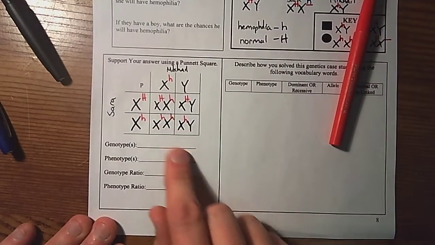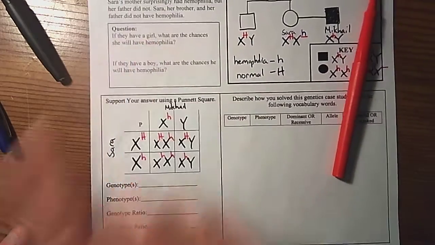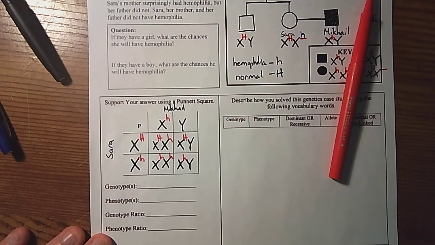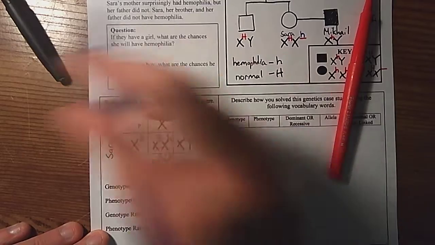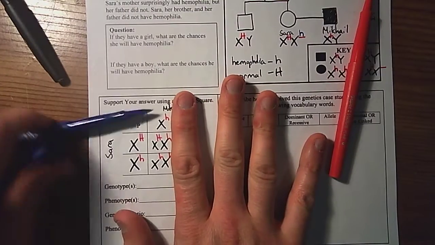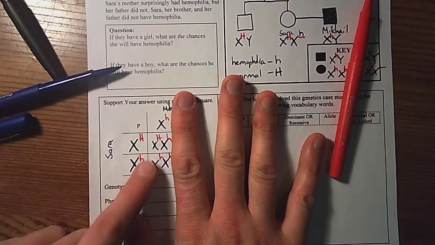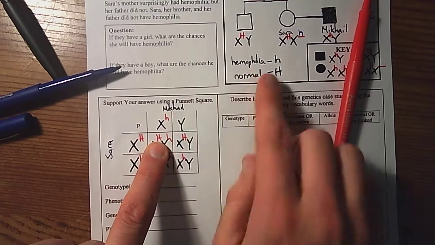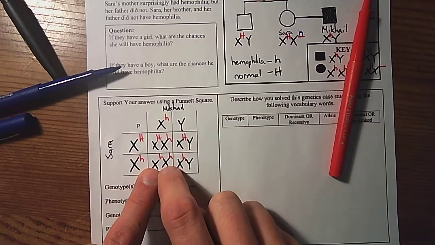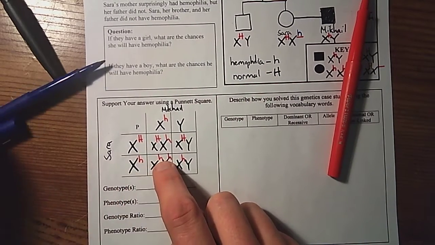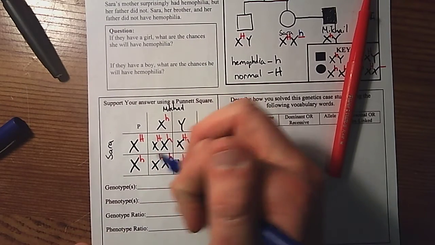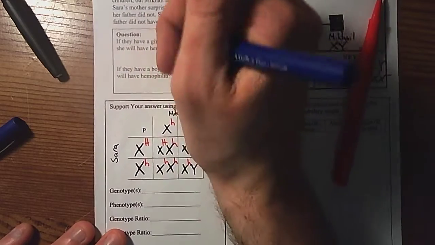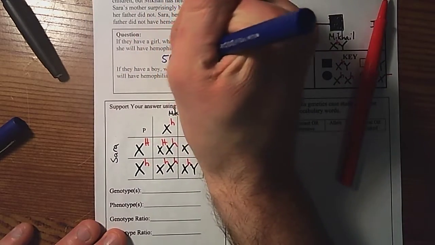Right. Now, for the sake of time, you can fill out these genotype ratios and everything, but I'm just going to kind of answer the question up here. So if they have a girl, what are the chances that she will have hemophilia? So I'm only going to focus on the females right here, right? These two boxes. And then if you're this box, you have the dominant allele, well, you're going to be normal. And if you have both recessive alleles, then you'll have hemophilia. So it looks like you have a 1 in 2 chance of being normal, 1 in 2 chance of having hemophilia. So it's a 50% chance if you're a girl.